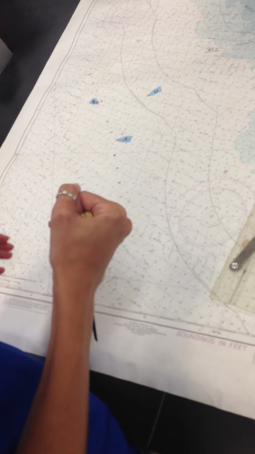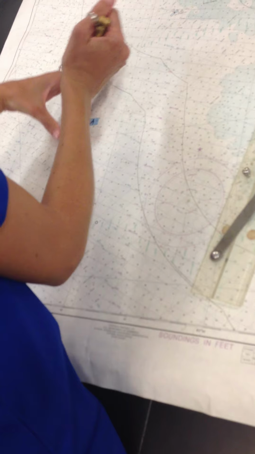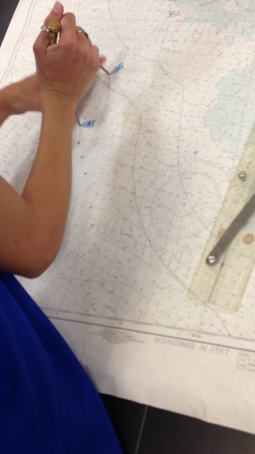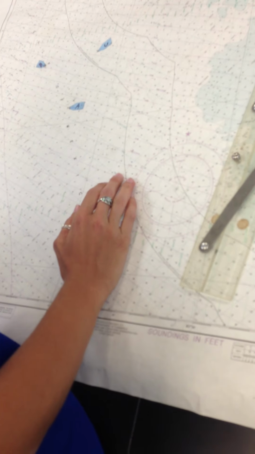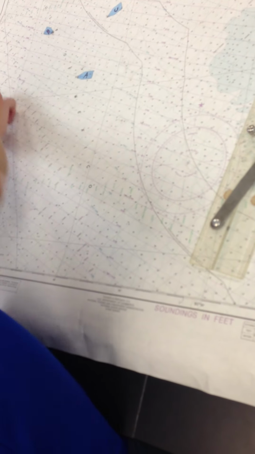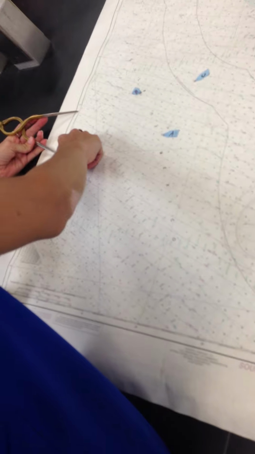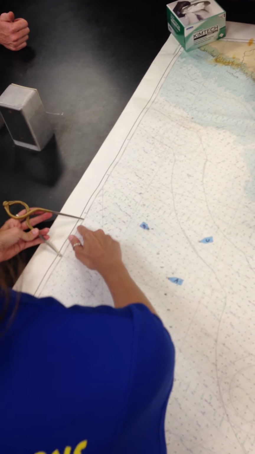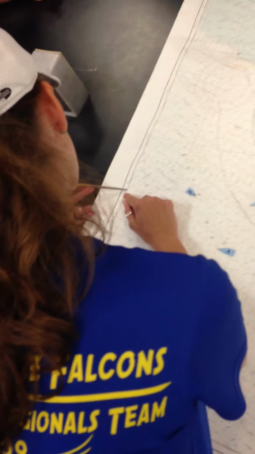The easy way to do this is just use your dividers and put one on one point and the other on the other point there. And then just drag it over to the edge, because each minute is equal to 1 nautical mile. So every time the outside bar switches colors, that's 1 nautical mile. So 1, 2, 3, 4, and then I just count it off. So it's like 4.3 nautical miles.